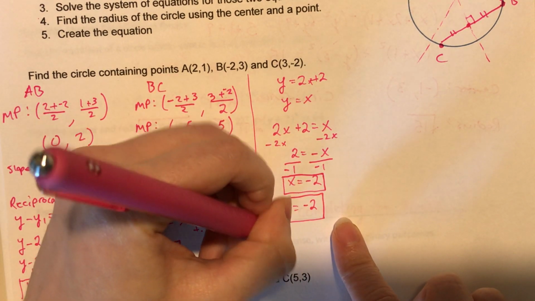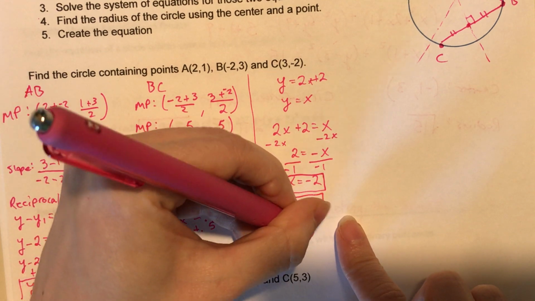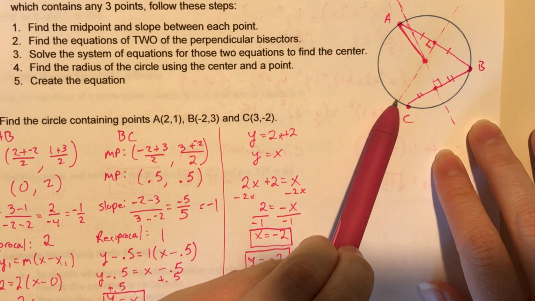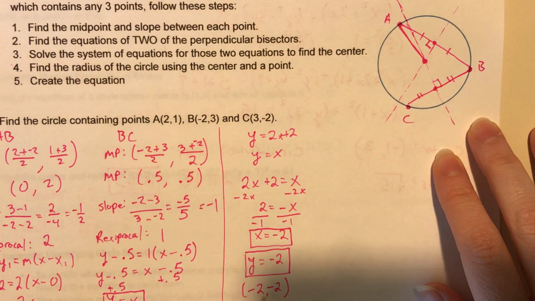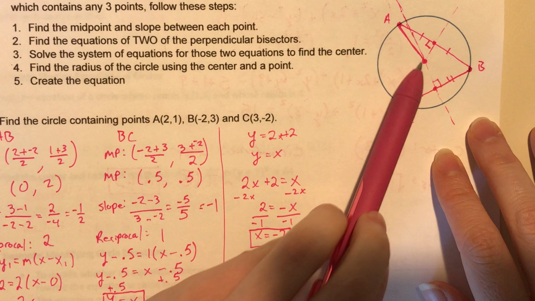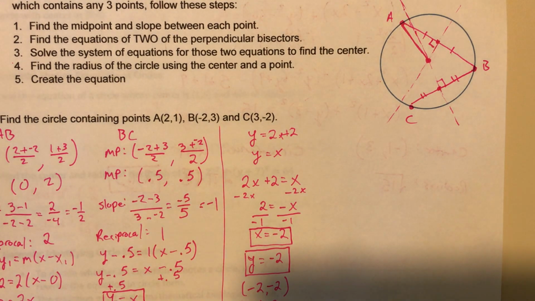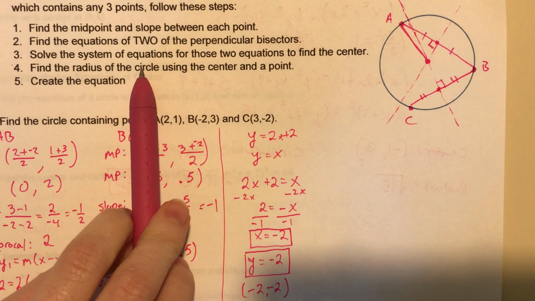This is the coordinate point negative 2, negative 2. That's the coordinate point where the two perpendicular bisectors intersect. Therefore, that's the coordinate point of the center of the circle. So this is the center. Next, we need to find the radius of the circle.